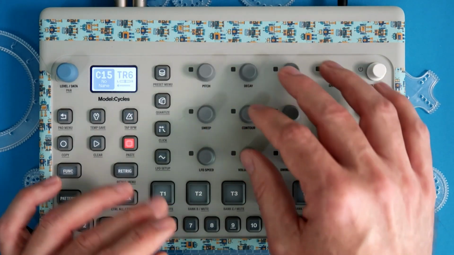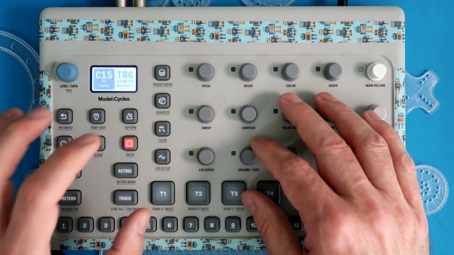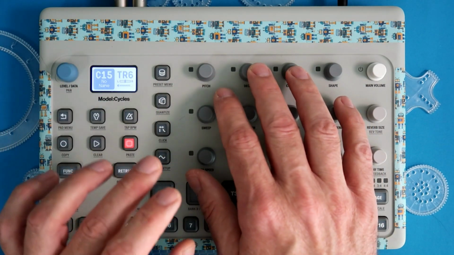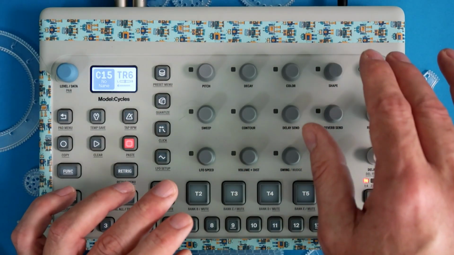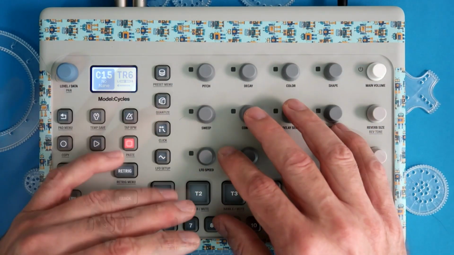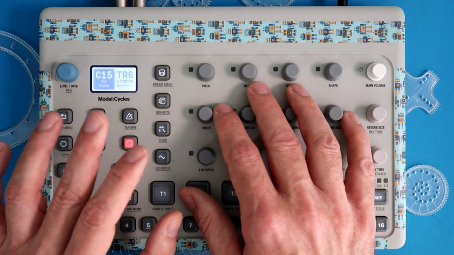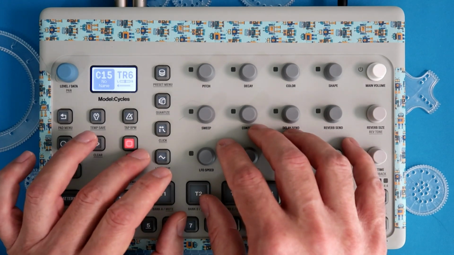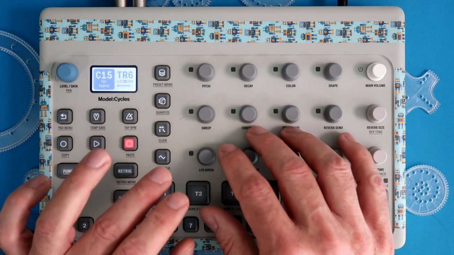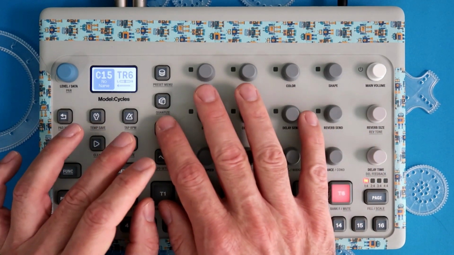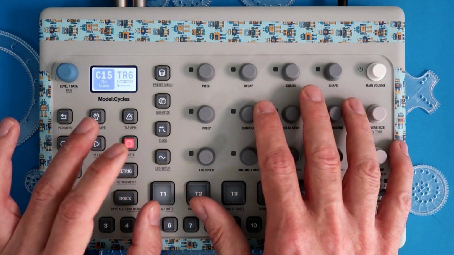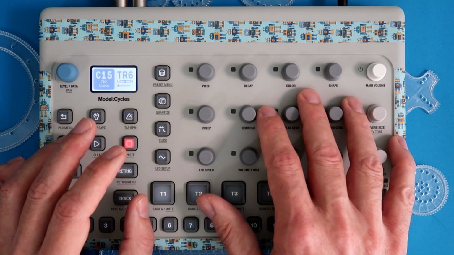And then you could also do that with the track level. And so it's quite a few things to keep track of. And then ultimately, if you want to use a loud, clean signal from the Model Cycles with a distorted low signal, you're probably going to have to do that by taking the tracks into a DAW or something like that and change the relative volumes.